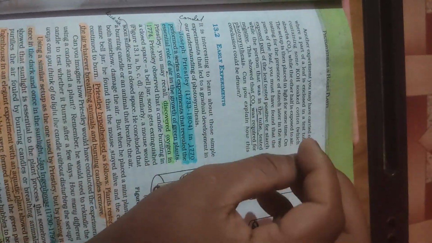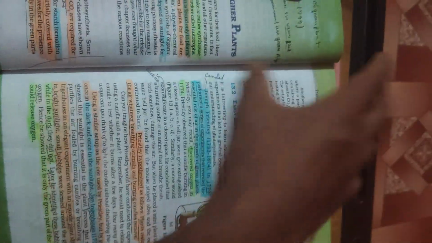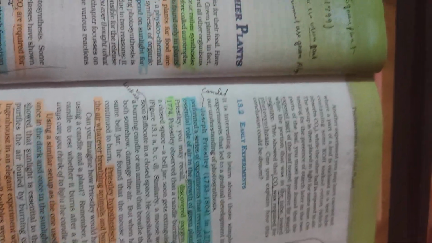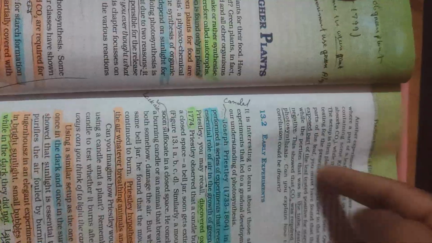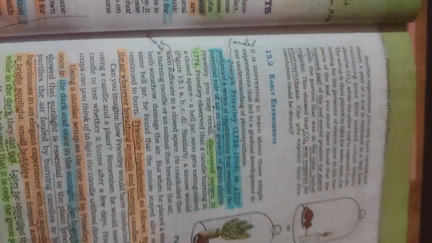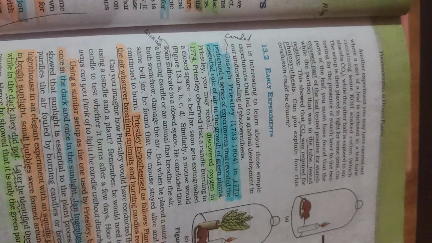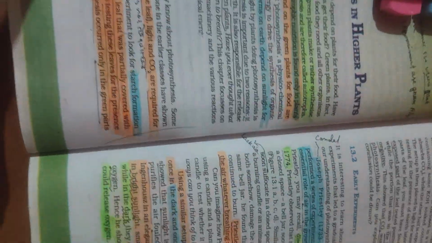That means carbon dioxide is needed. From this paragraph you will get that carbon dioxide is needed for photosynthesis, and here you will get that the green part of the leaves, that means the green part of the plant, carries out photosynthesis.